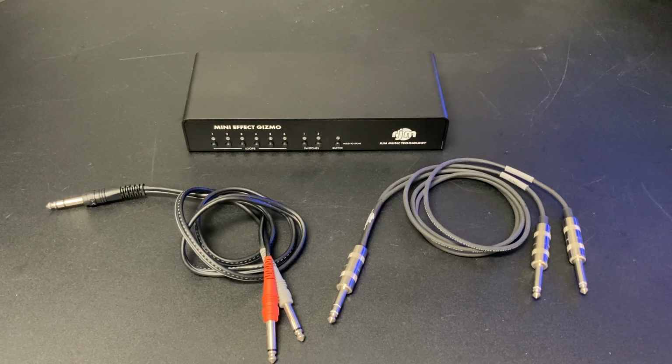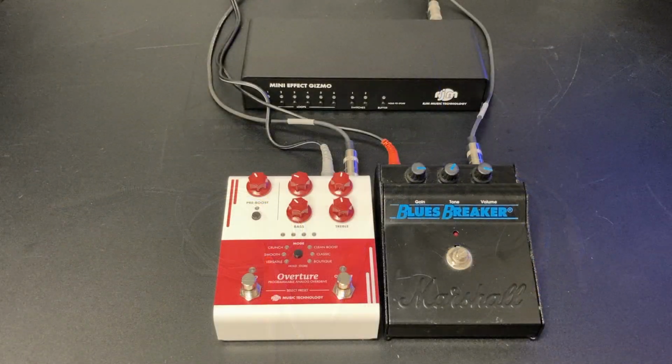But there's something else you can do. Because we have an analog switching matrix in the Mini Effect Gizmo X, we can do some other cool tricks. And that particular trick is called split mono. So what if we were to, instead of connecting these insert cables to left and right, we can actually connect them to pedal 1 and pedal 2, which is a pretty cool trick indeed.